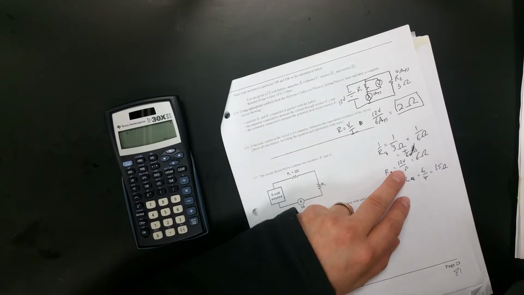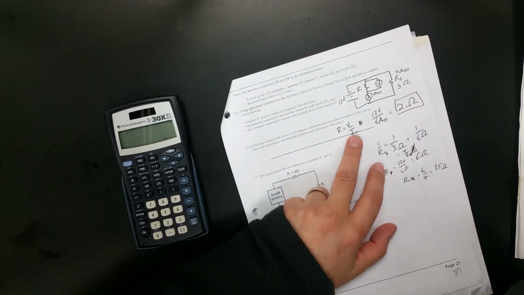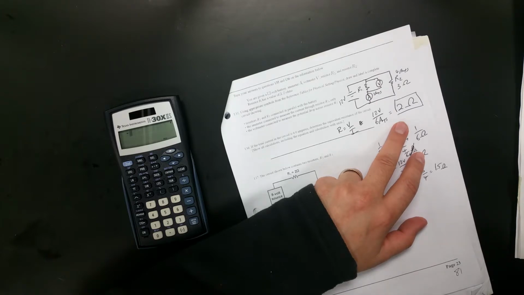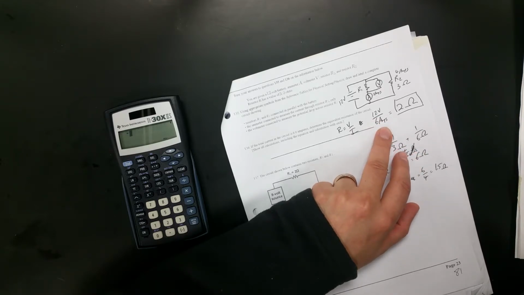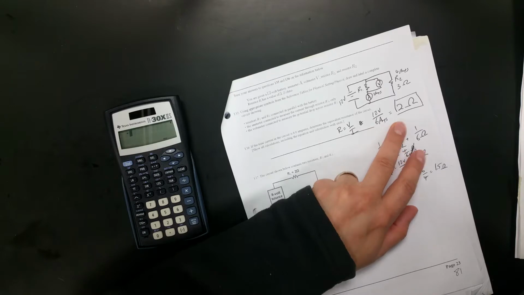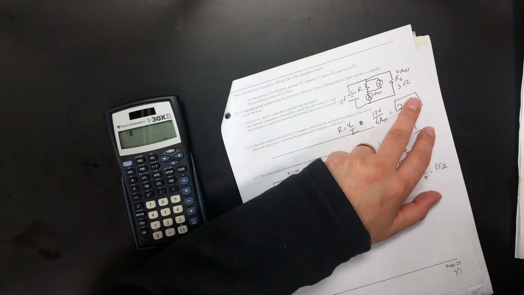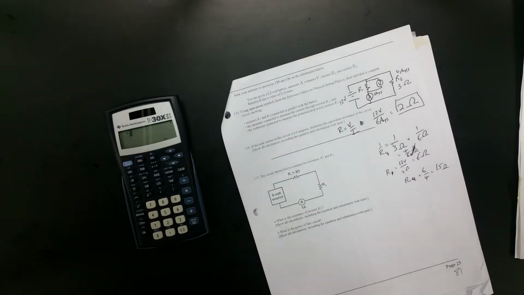12 volts, 6 amps. 12 volts over 6 amps, it should be 2 ohms. What did I do wrong? No, there's 3. So it's got to be. I'm going to pause and think about this for a second.